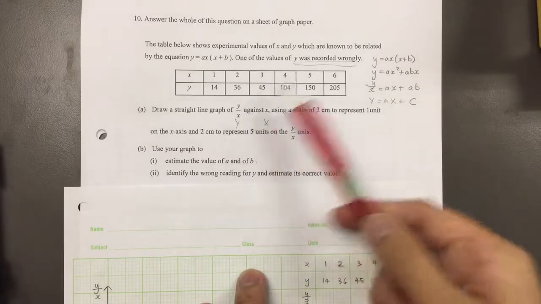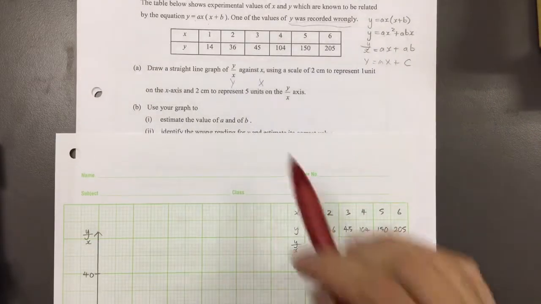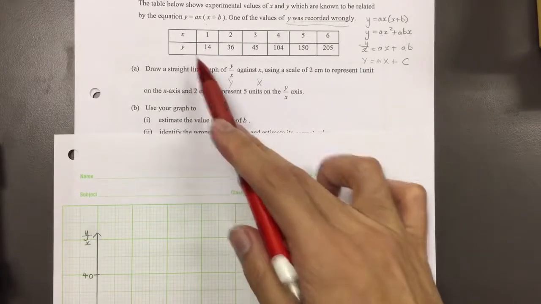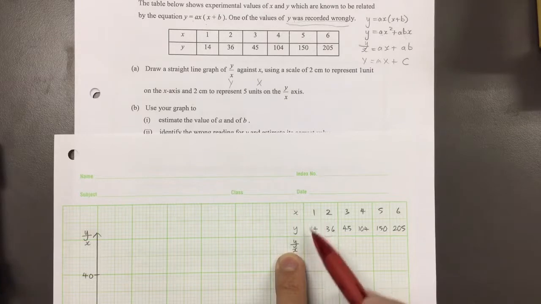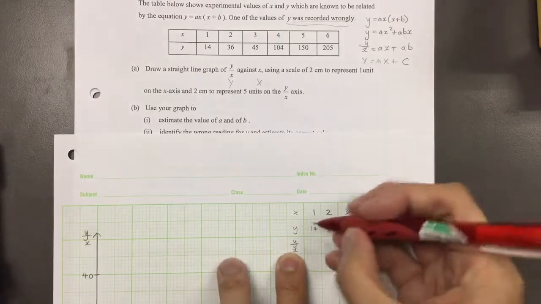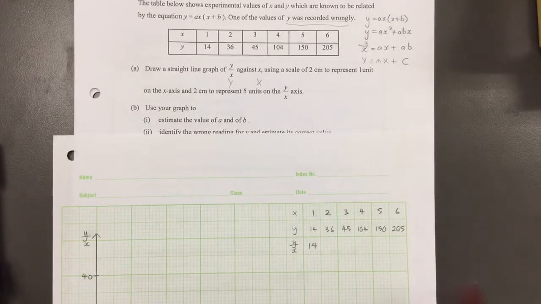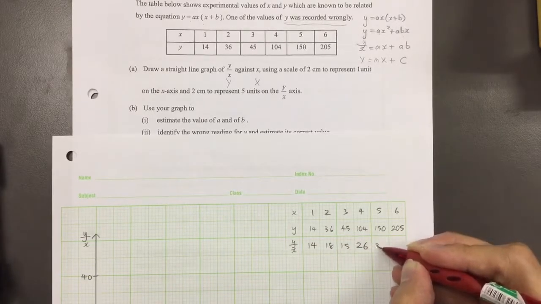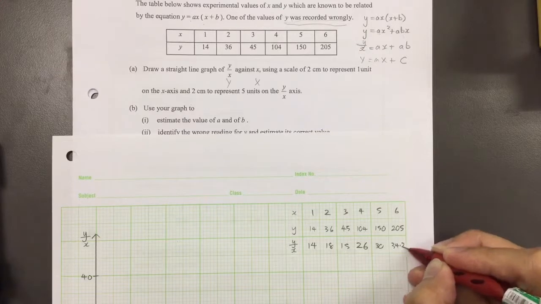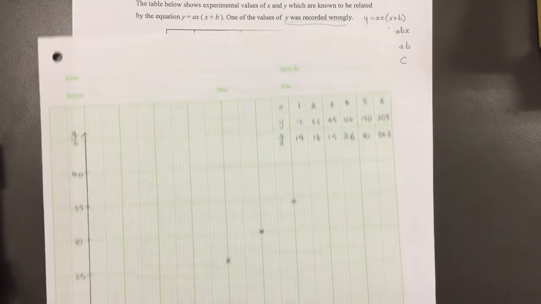Okay, so now to further draw this line, basically I'll refer to my graph paper. And once again, given the experimental values of x and y, I will need to find the values of y over x. So I'm just taking these values and dividing them accordingly. So I will have 14, 18, 15, 26, 30, and 34.2. Given that I plot this very quickly, I will get a graph that looks like this.